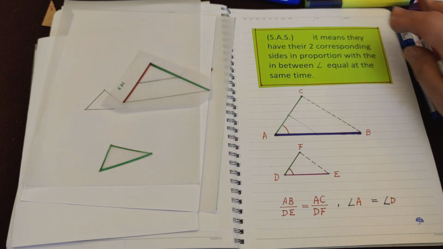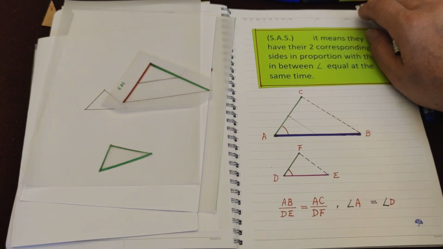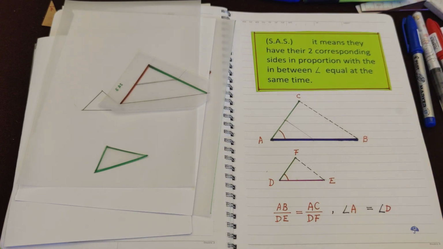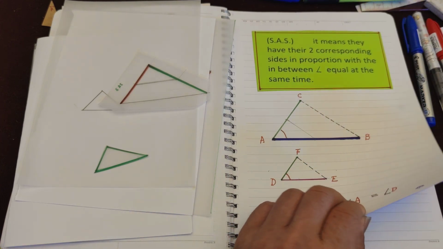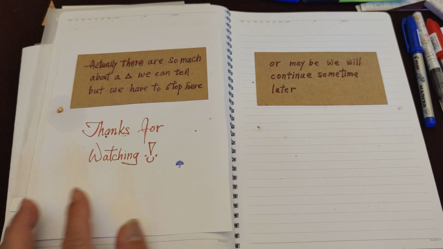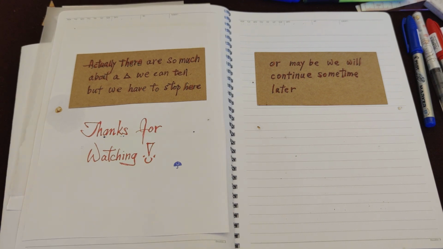So after seeing so many properties and features of triangles, we know that the story of triangles will never end. There is actually so much to tell about them that we need to have a break here.